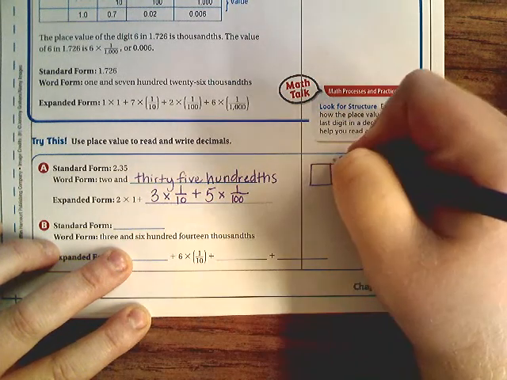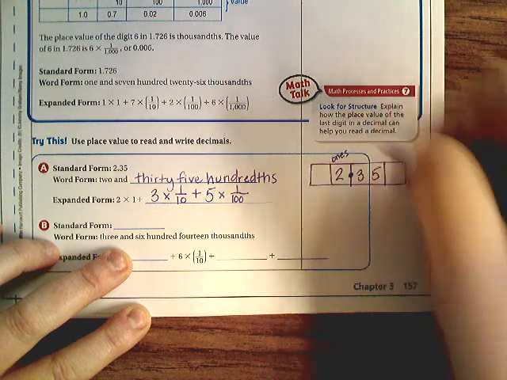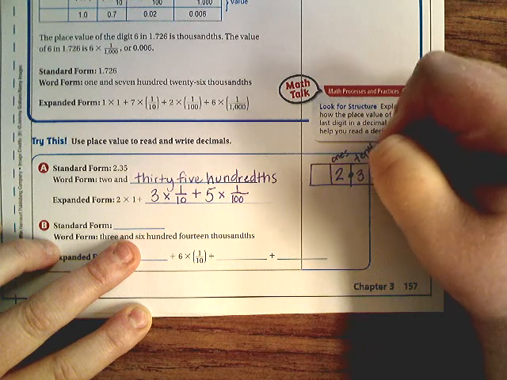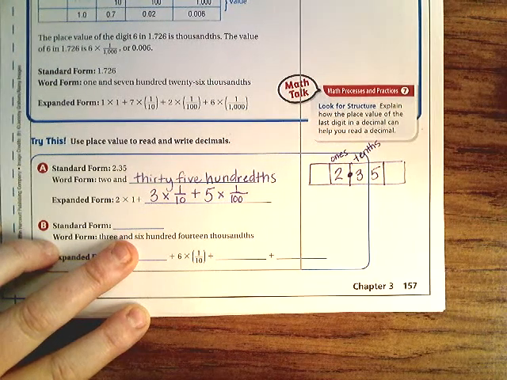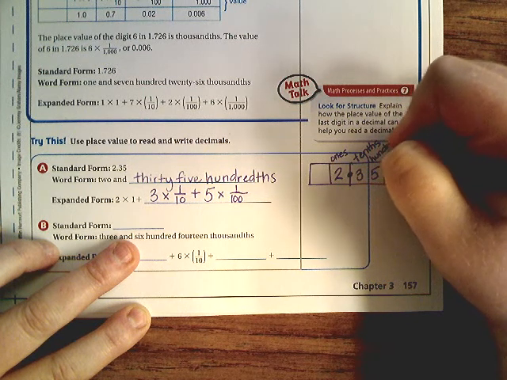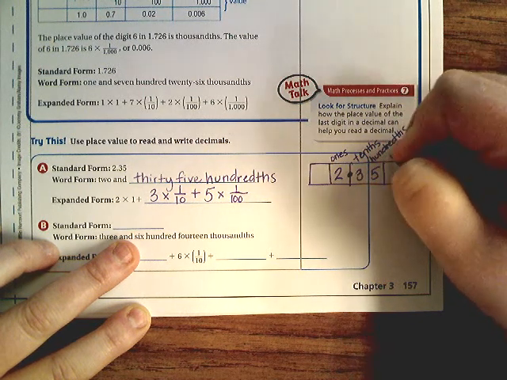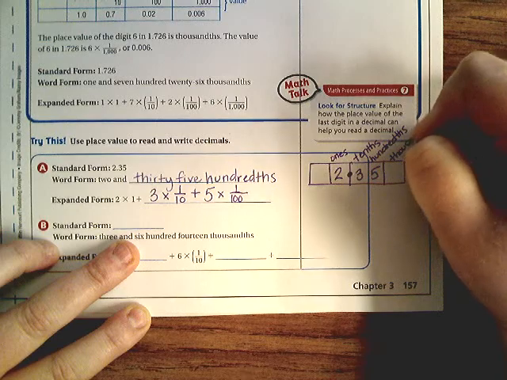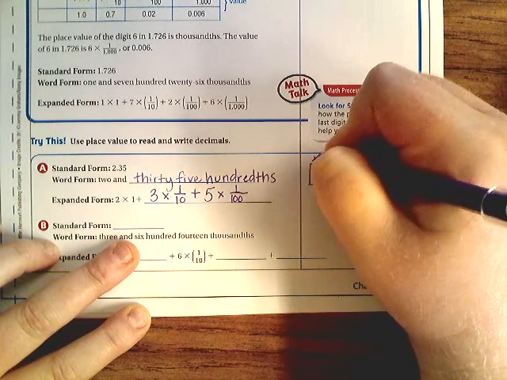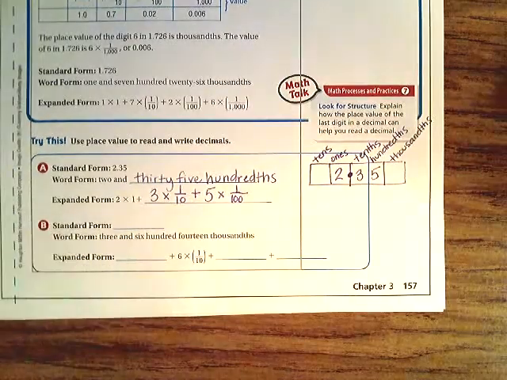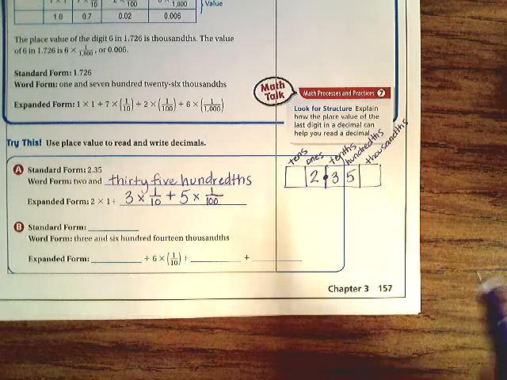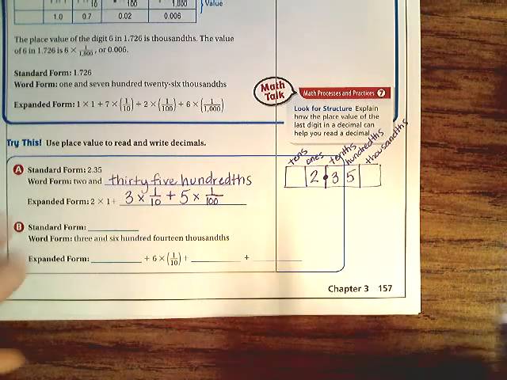Okay, we know this is the ones place. We know this is the first one after the decimal, which is the tenths place. The second one after the decimal is the hundredths, and then the thousandths. Okay, and this of course is just the tens. Not tenths, tens. Okay, so use a place value chart.